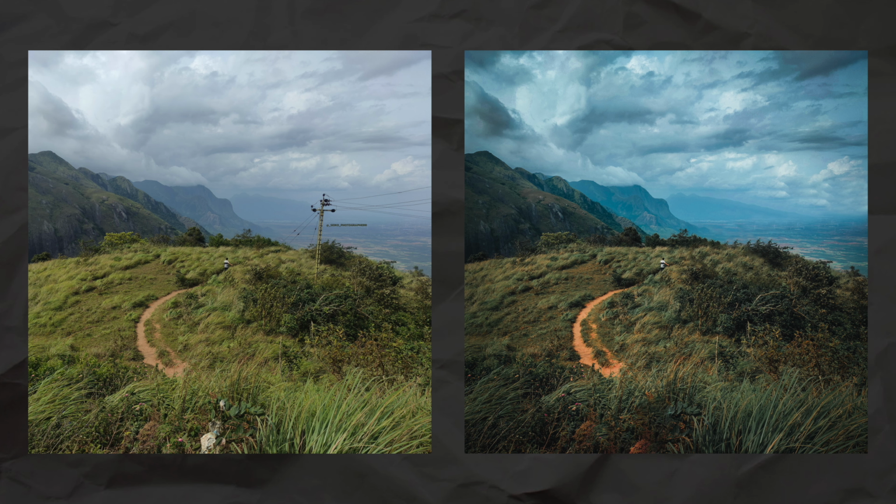Much more dramatic, less distractions without the watermark and without the power lines and the trash in the front of the image. And I'm really happy with the way that this came out. Irfan, thank you for submitting this photo. Absolutely love it. I hope you enjoyed the edit.